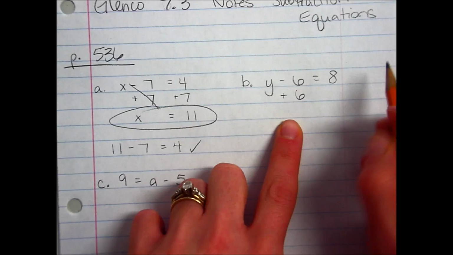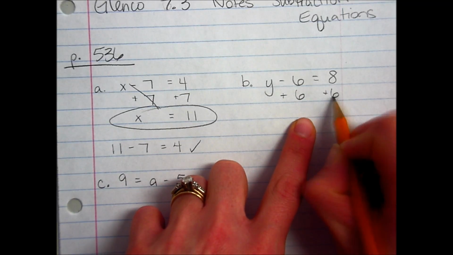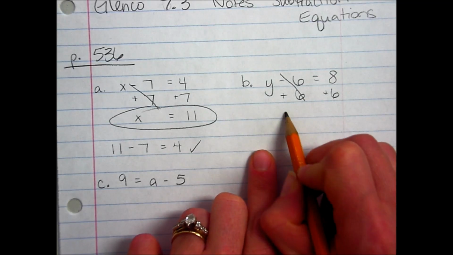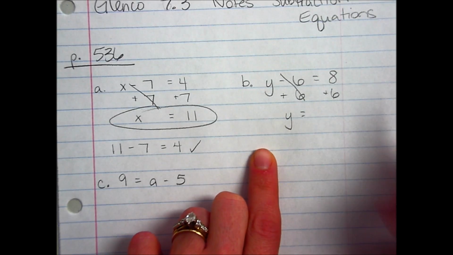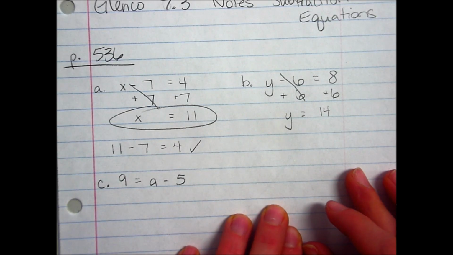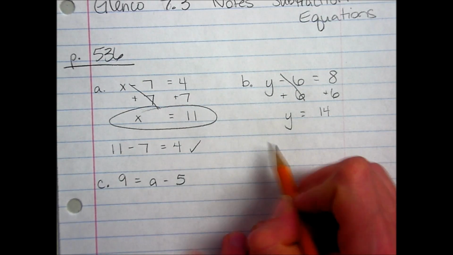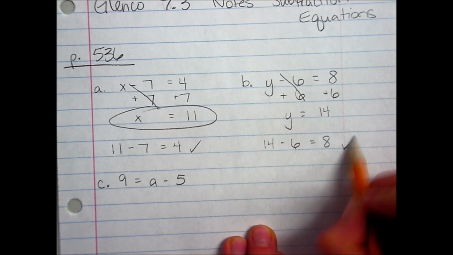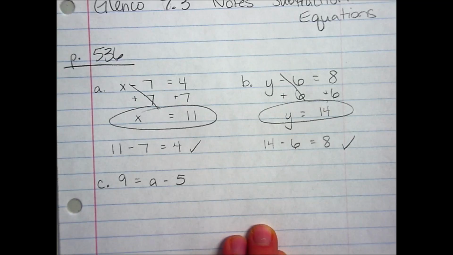Because what we do to one side of the equation, we must do that same thing to the other side. And then cross out that and add those. And then it'll equal 14. Okay, so now we have y equals 14, but we will double check our answer.